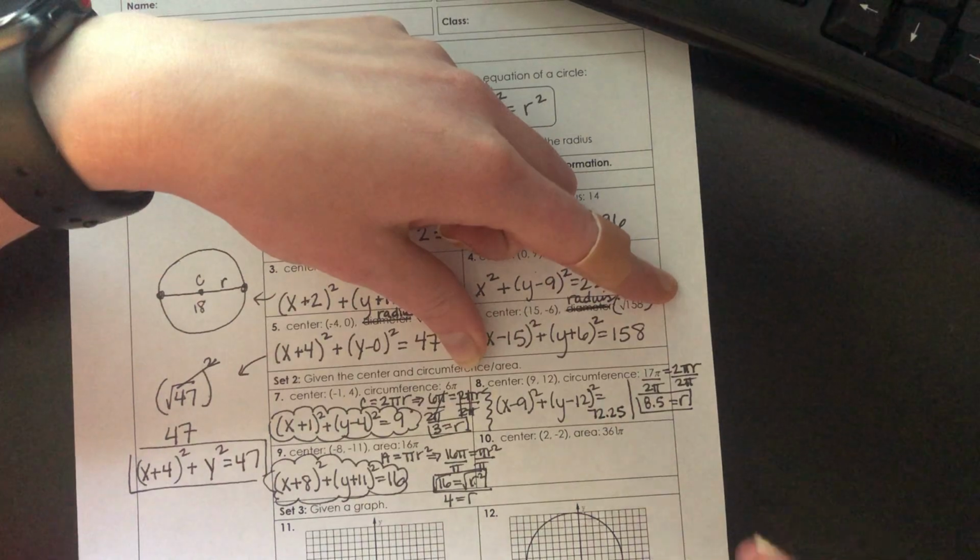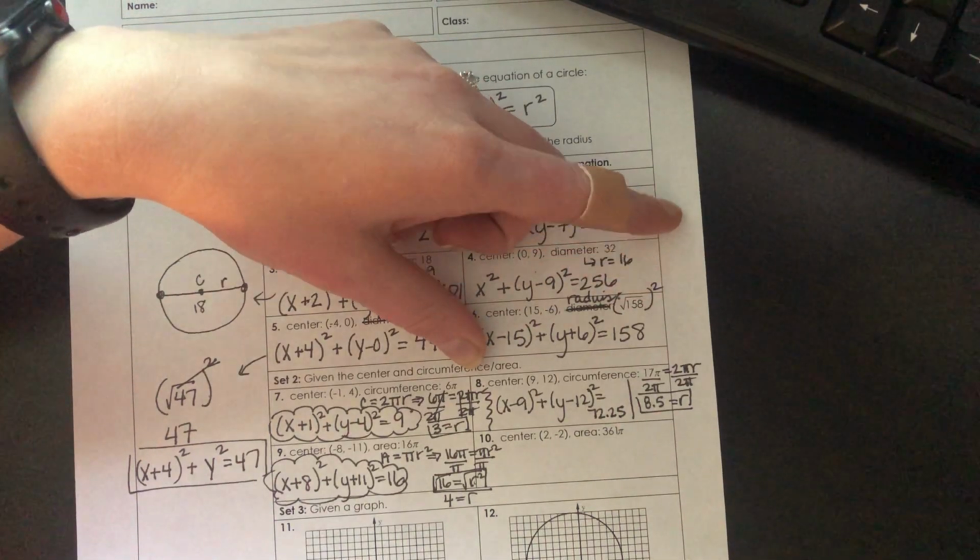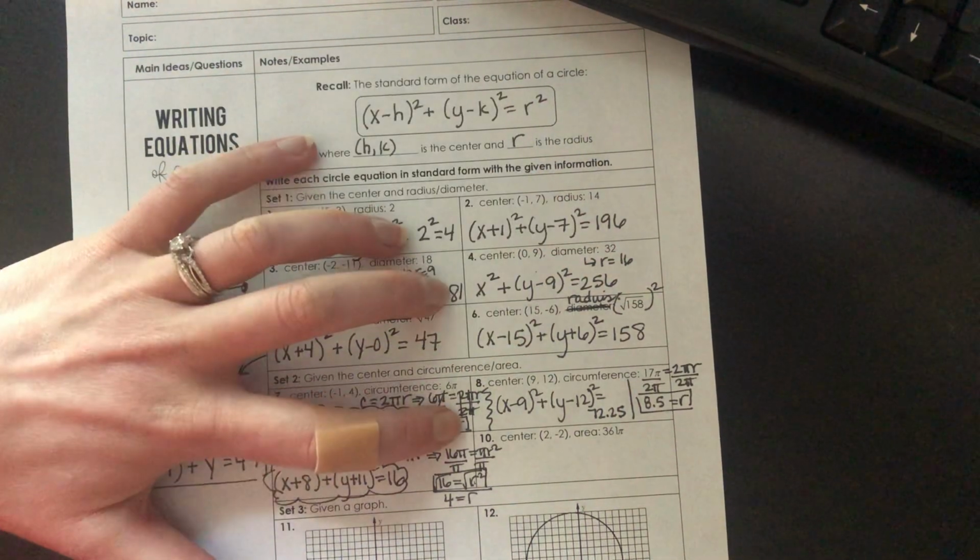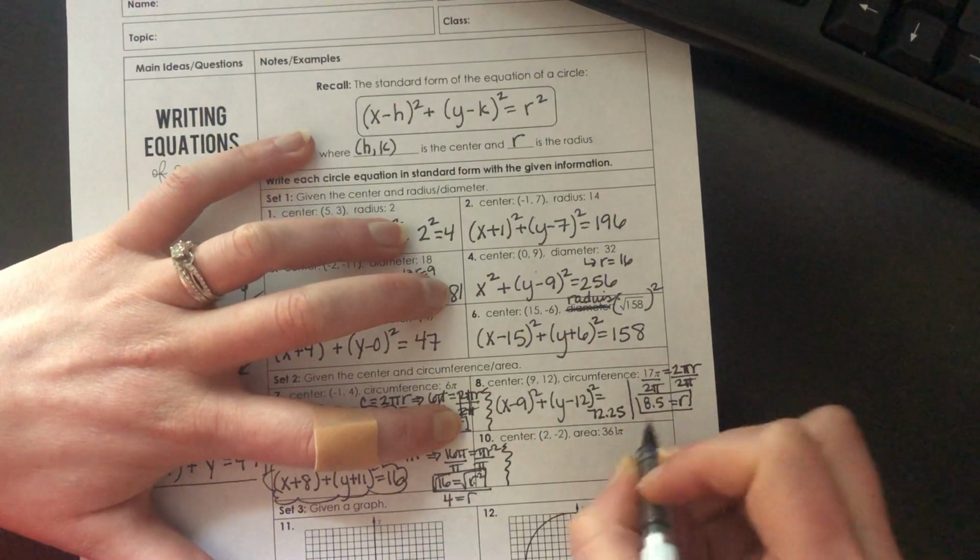I ran out of space. So if you got decimals, do not panic. It can happen. Okay, number 10.